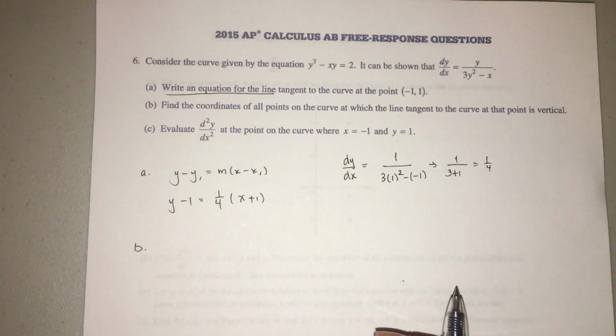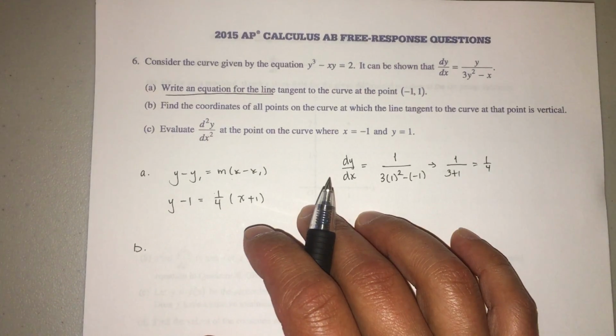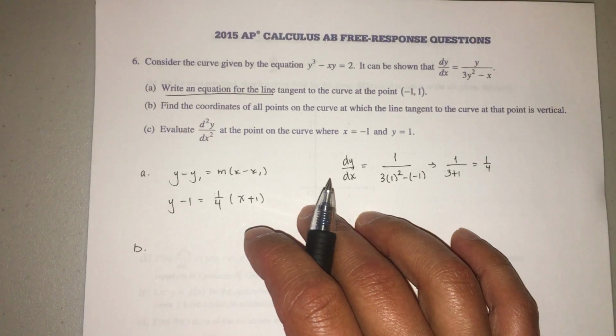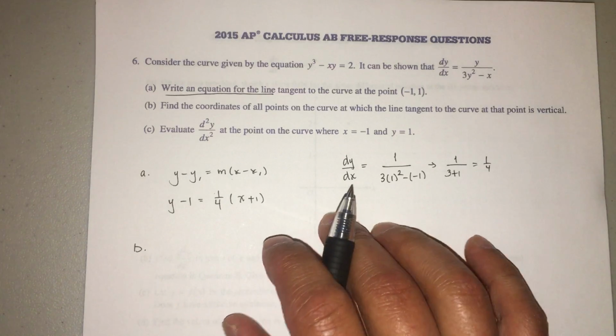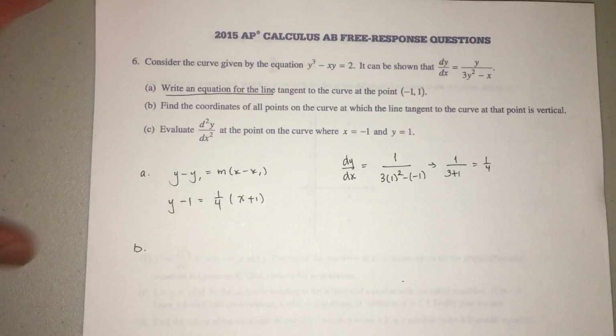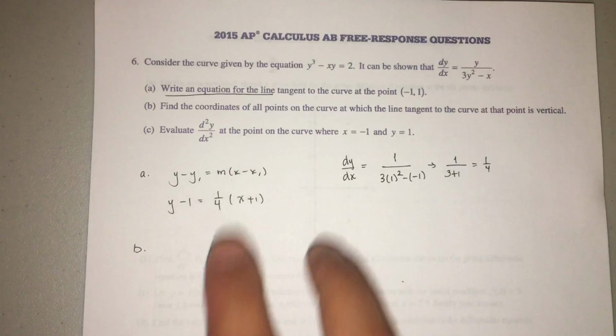And remember, if you get 50%, 60%, you're talking about getting a 4 or a 5 on the test. Each one is worth 9 points. So if you get 4 out of 9 or 5 out of 9, you're on your way to getting a 4 or 5. So that's good. Back in 2015, this part was 2 points. You get the slope and you get this, that's 2 points.